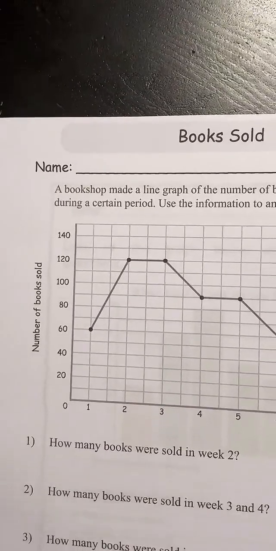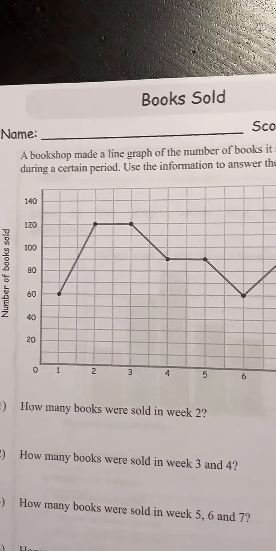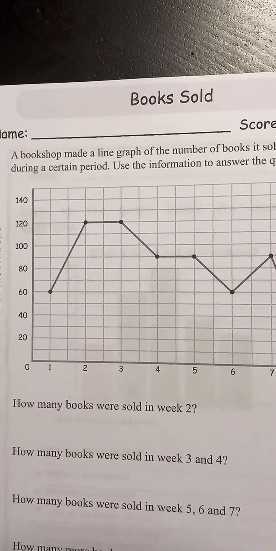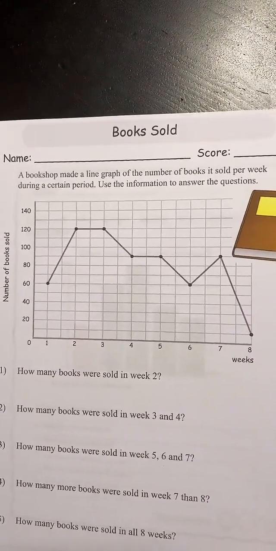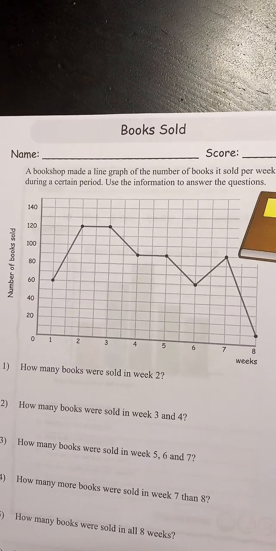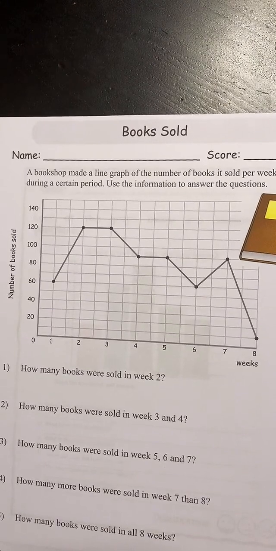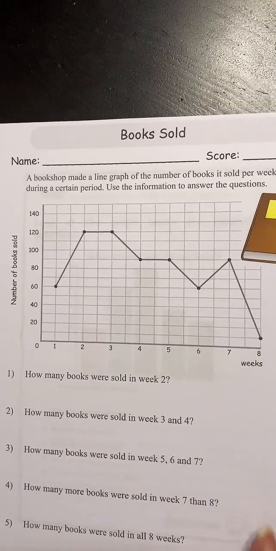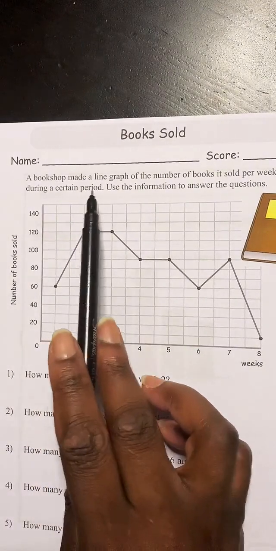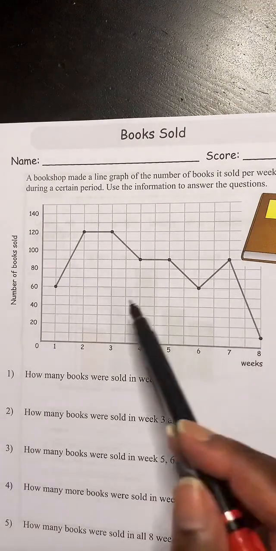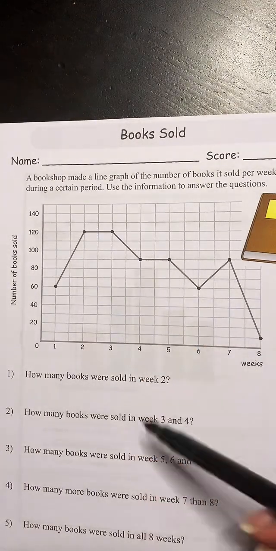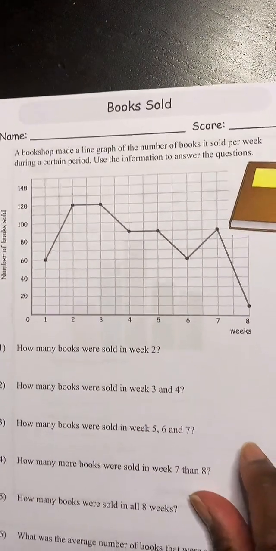Now we're going to continue on this path and look at what's called a line graph. I'm just going through a whole bunch of series. I didn't want to take too many pages of my books because sometimes it takes a minute for them to come. This time a bookshop made a line graph of the number of books sold per week during a certain period. We're going to use the information to answer the questions.